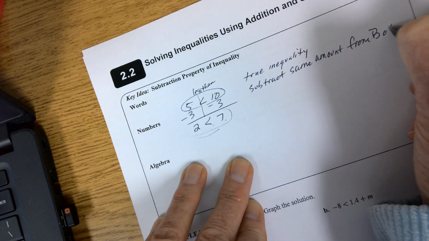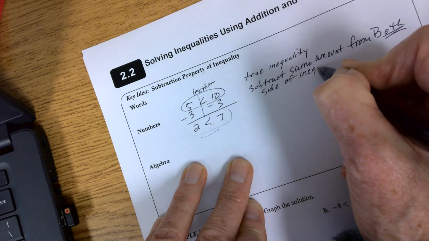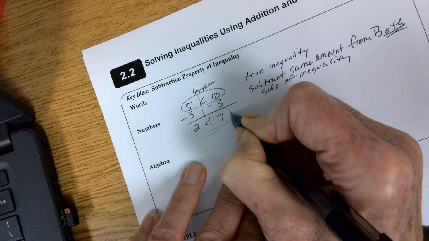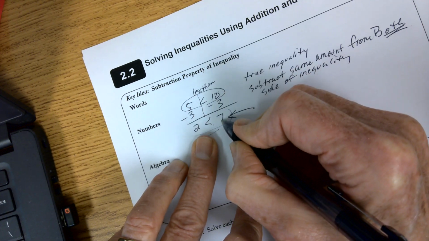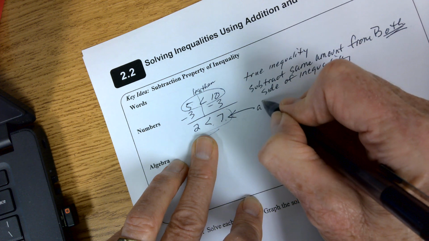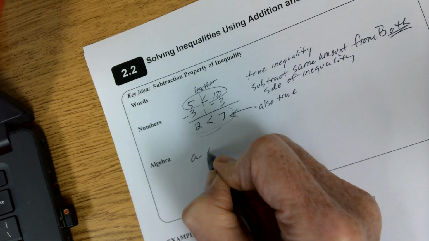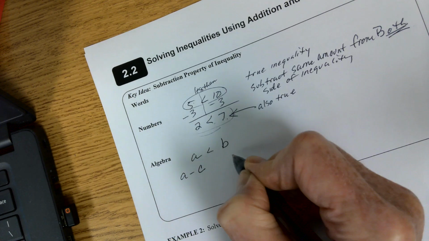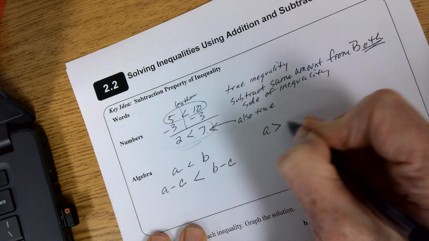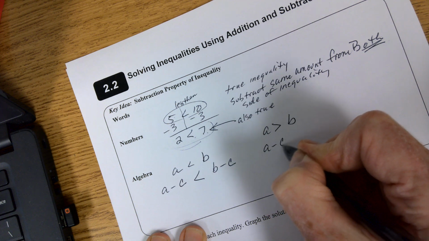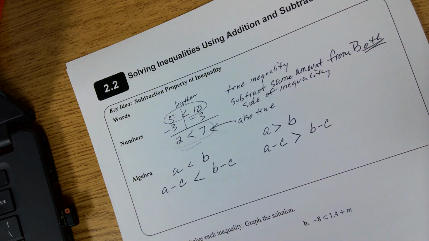As long as I do that, you're creating an equivalent inequality, and it's also true, as long as you subtract the same amount. So if A is less than B, I subtract the same amount from both sides. It's still going to be true. If A is greater than B, and I subtract the same amounts from both sides, it's still going to be greater. And that's it. That's all we're doing.